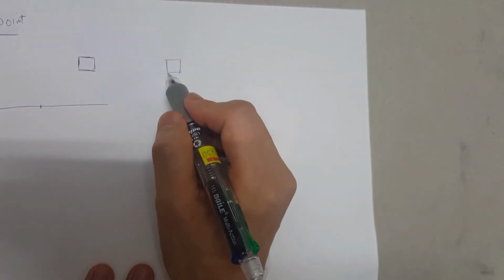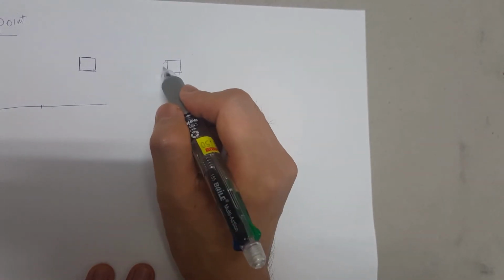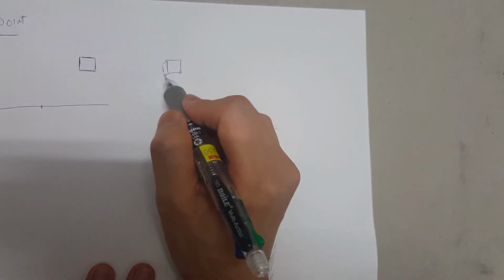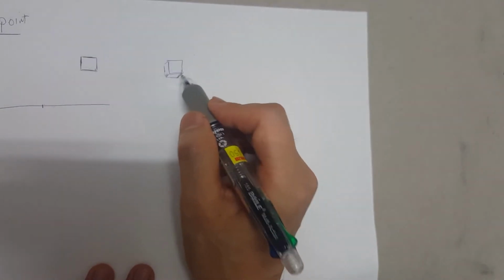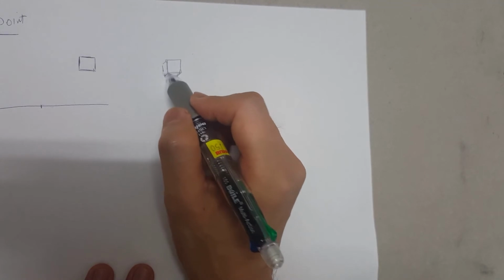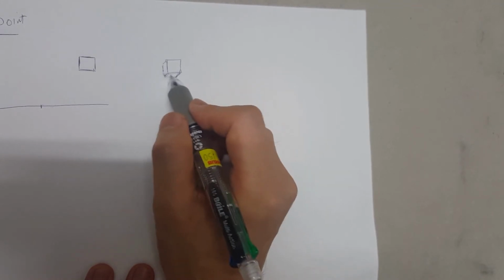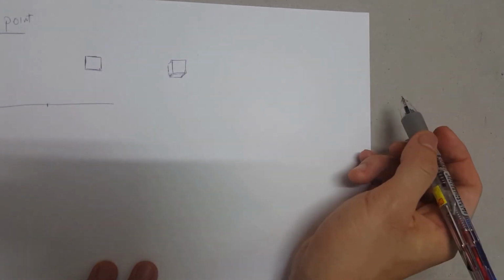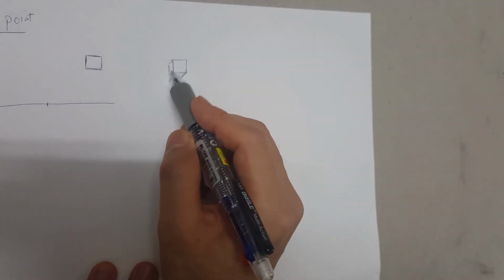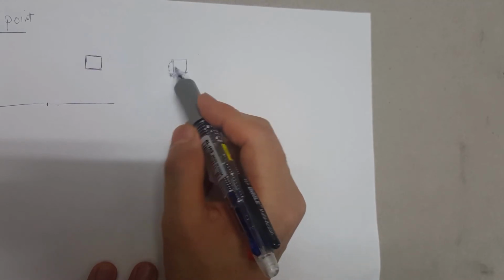And then you realize that maybe the cube will just look like this. Now you will be able to simulate the cube looking upwards, but you realize that in real life, the lines of the cube will not be parallel.